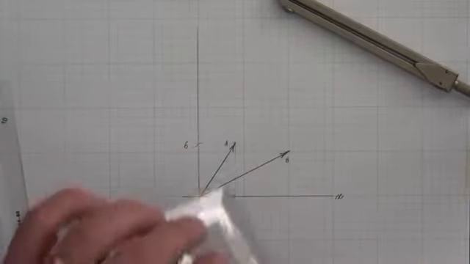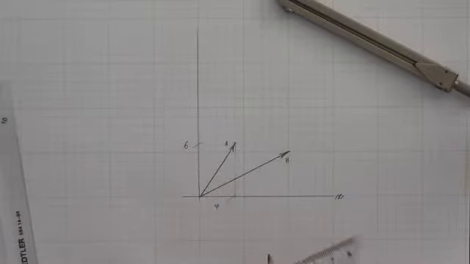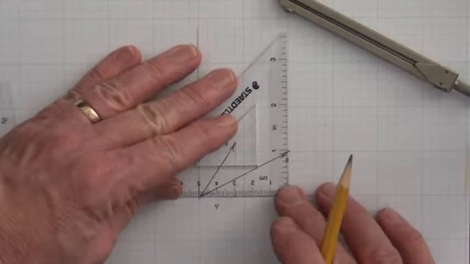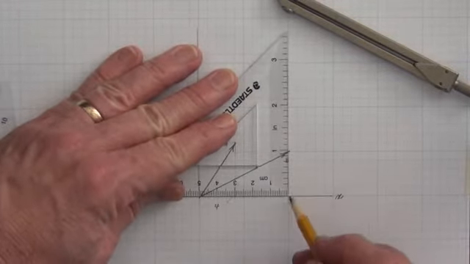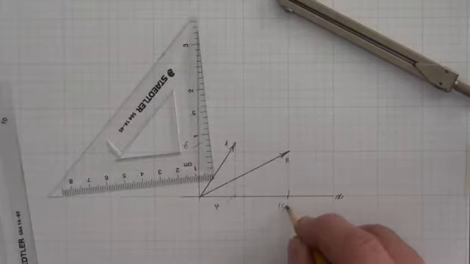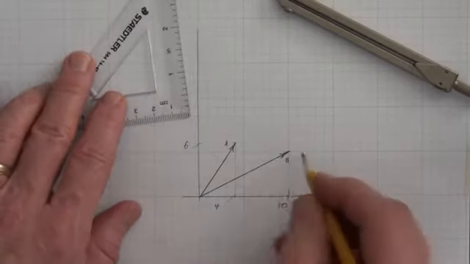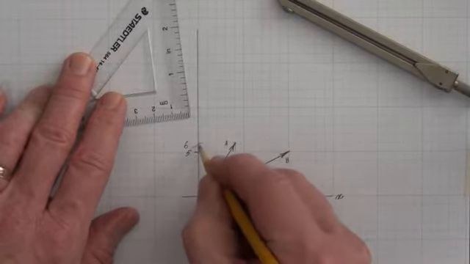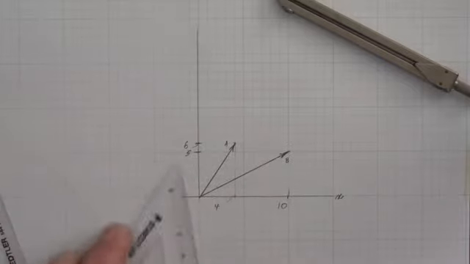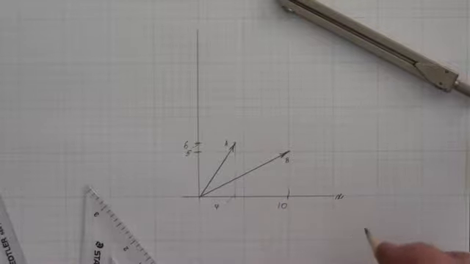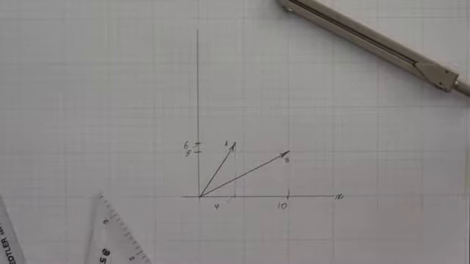And we do the same thing with B, the other vector, project its values to the axis. This is 10 for B, and likewise 5. Now what we want to do is add the vectors that are on the same axis. Two vectors pointed in the same direction, you just add their magnitudes.